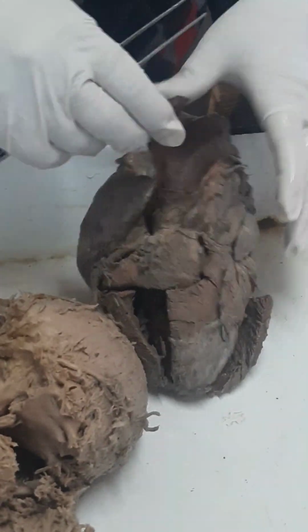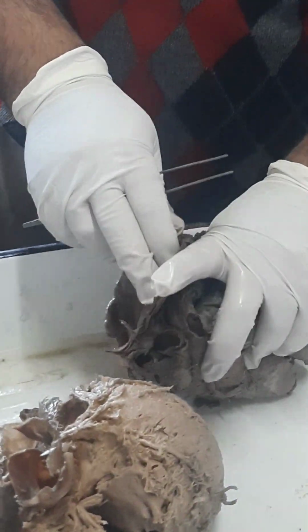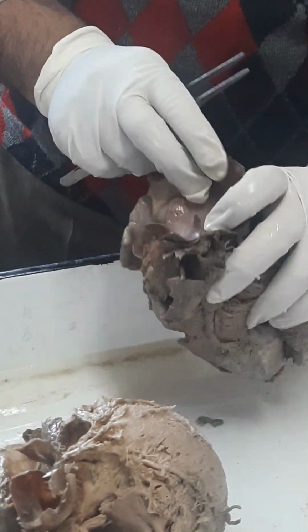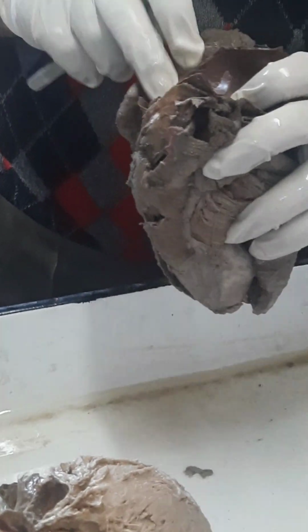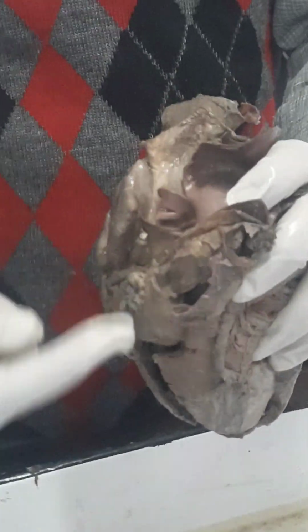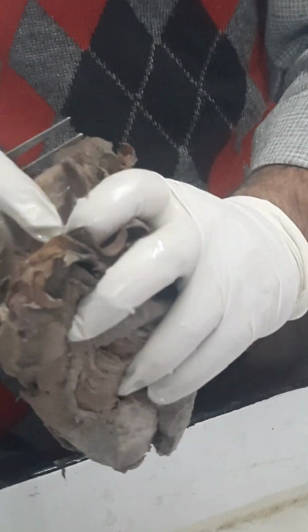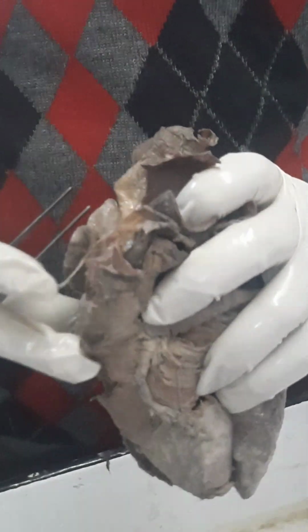Some blood gushes back, and that is taken by the semilunar valves, which are present here, get filled and close. You can see here these valves.